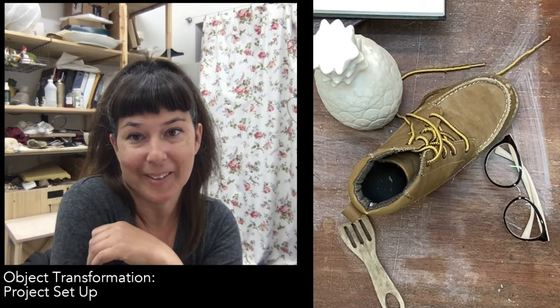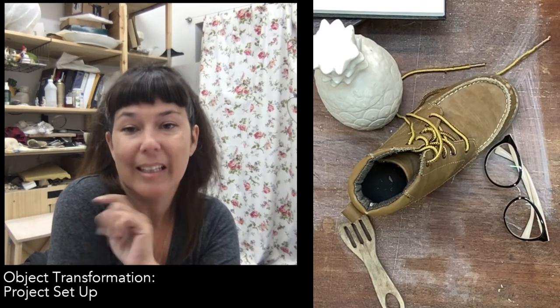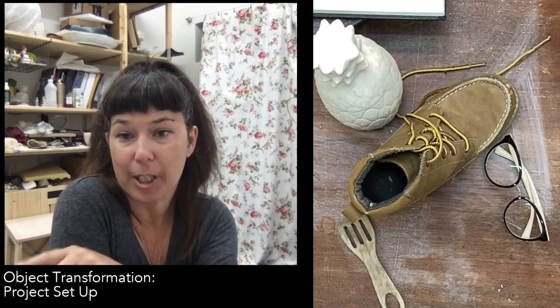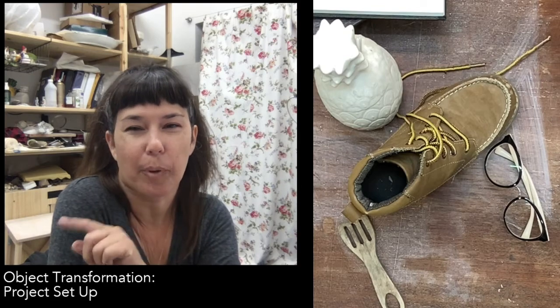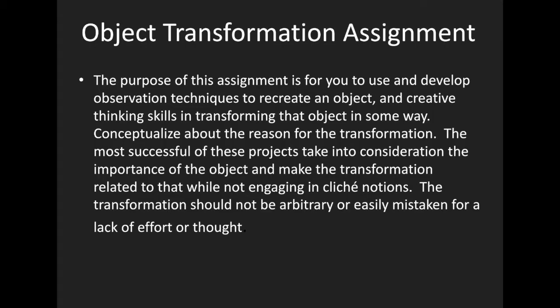Hello, my ceramic darlings. So today I'm going to talk to you about your object transformation, and I'm talking about the project setup. First, let's look at the assignment.